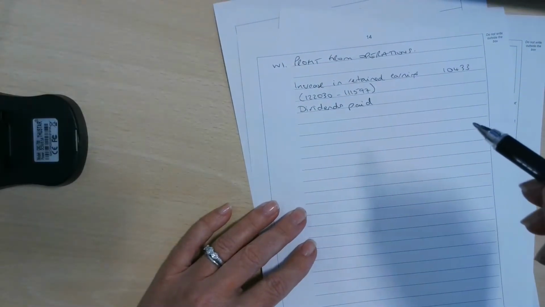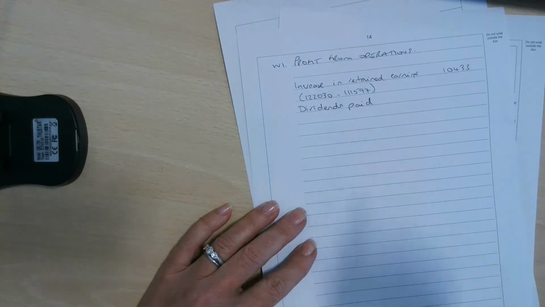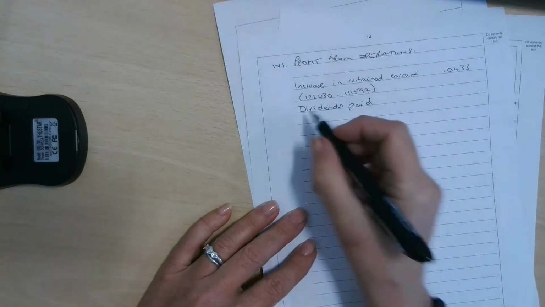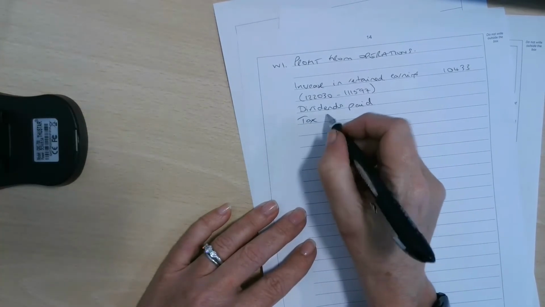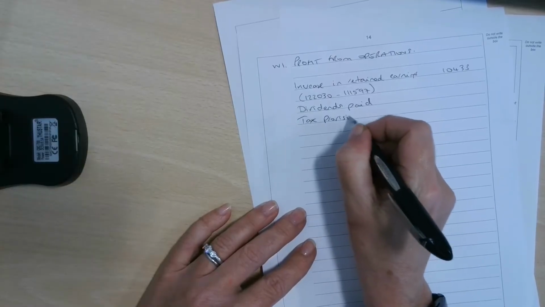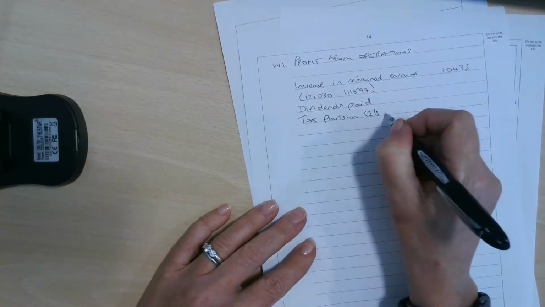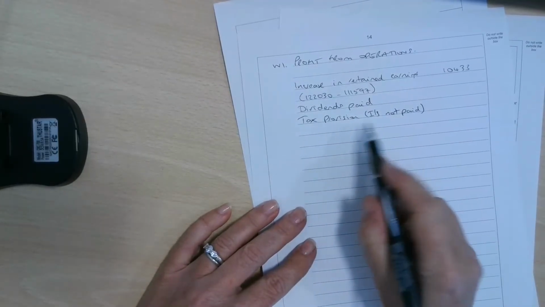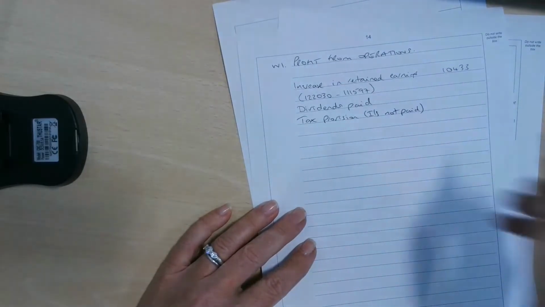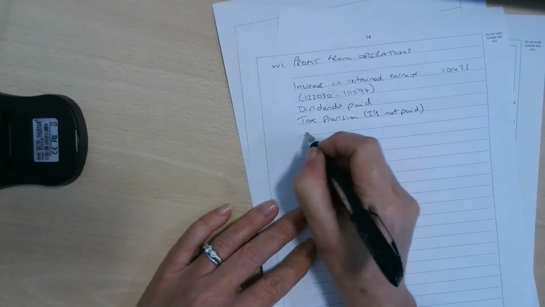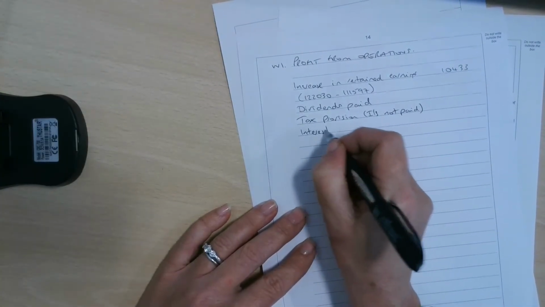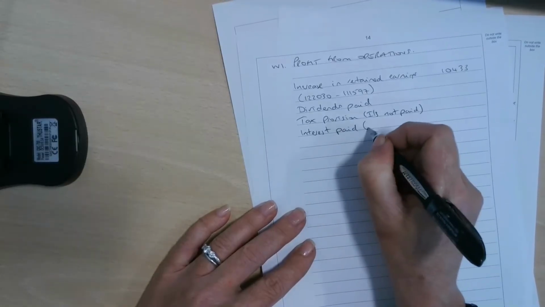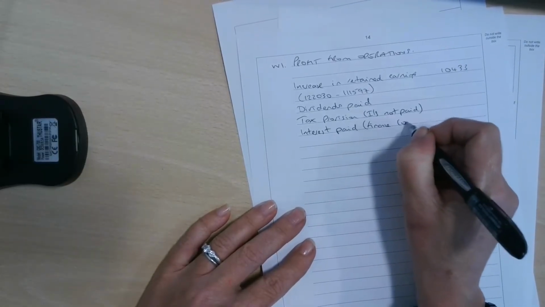Then we're back onto the bottom of the income statement. The penultimate figure on there is going to be the tax provision. So this is the income statement figure, not the paid amount. The tax paid goes in the cash flow statement, but the figure on the income statement probably won't be paid until next year. And we also have to add on any interest paid, and that's going to be what would be labelled as finance costs.